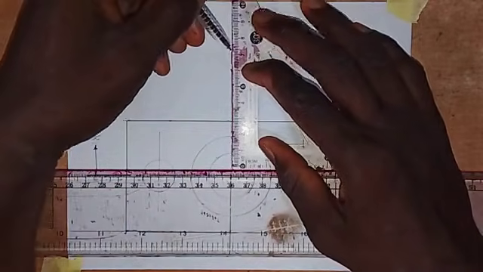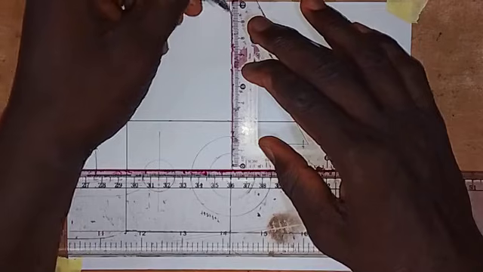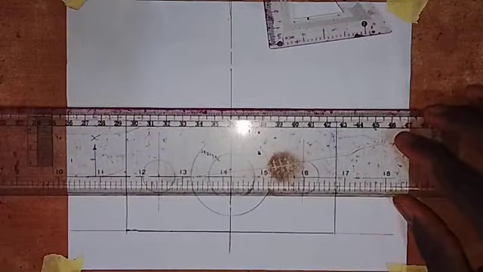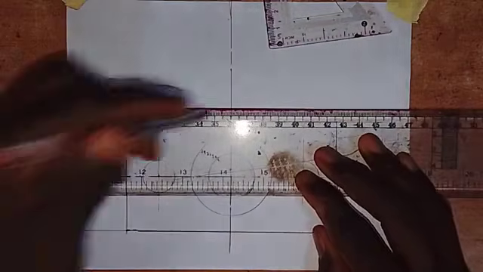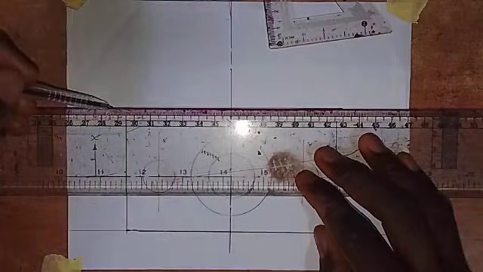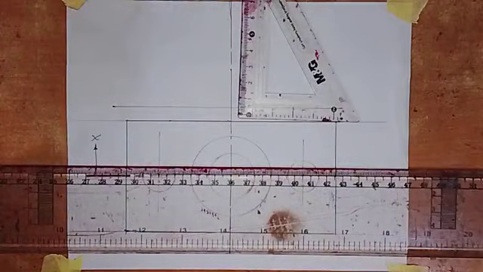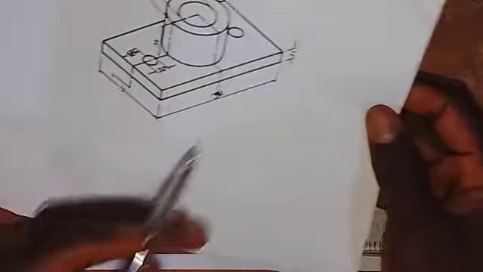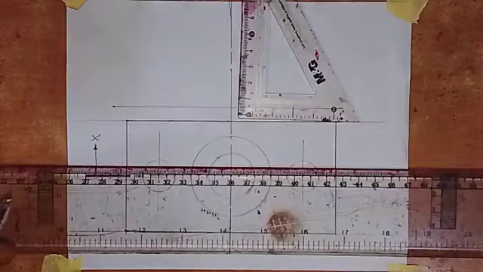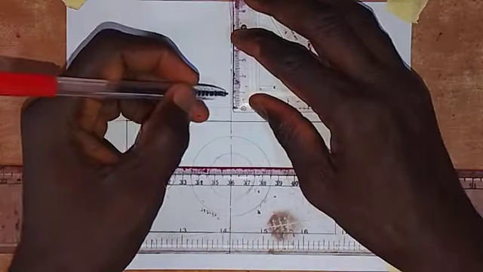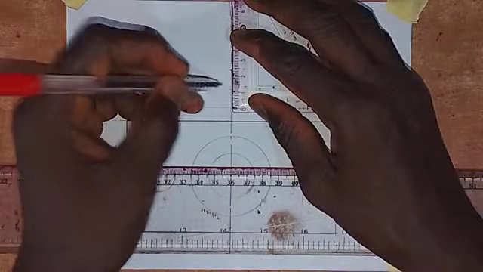So we need to extend this center line, so we have this. Okay, so then we come up a little, and then we draw a horizontal line from here to here, and then we take a measurement as we have that the width of the rectangle is 12 millimeters. From here to here is 12 millimeters. So we have to take a measurement of 12 millimeters up from this point. So this is 12 millimeters.